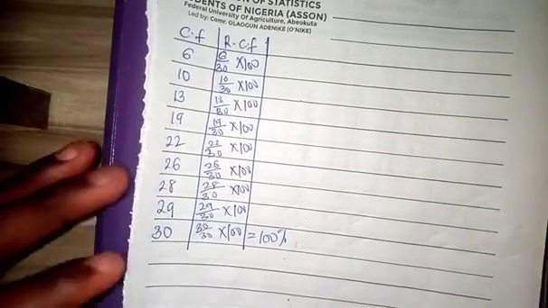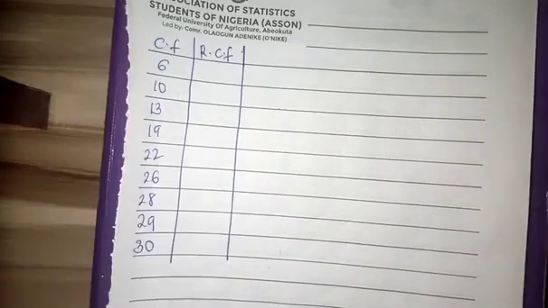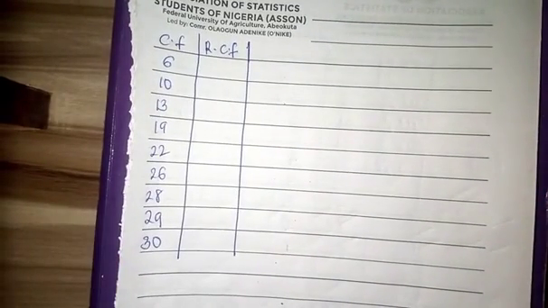Now, the next thing for us to do is to draw the what? Histogram.